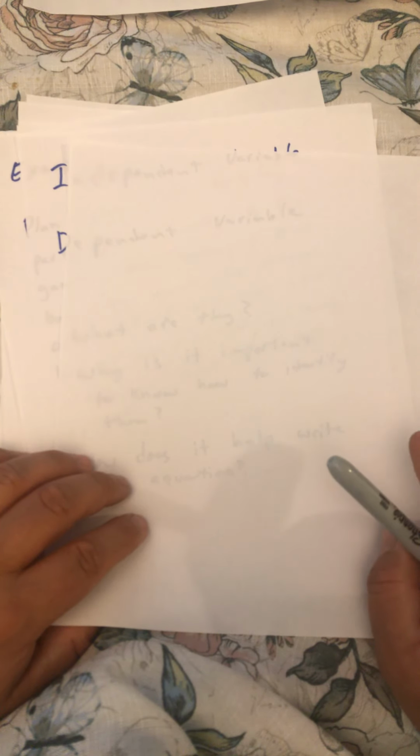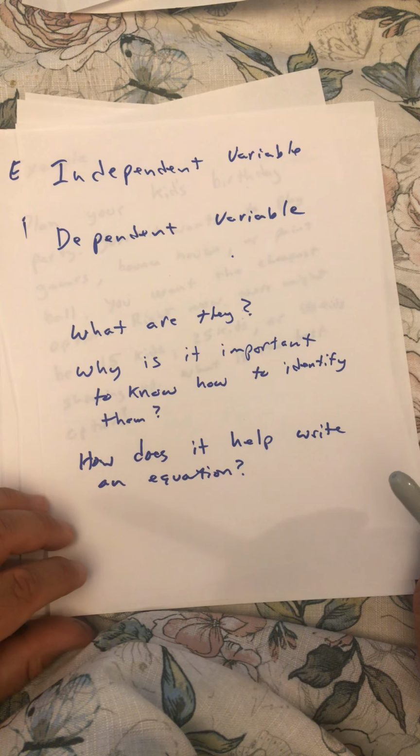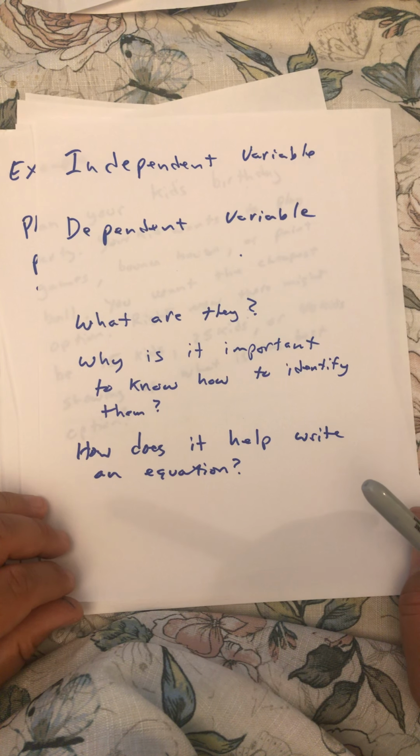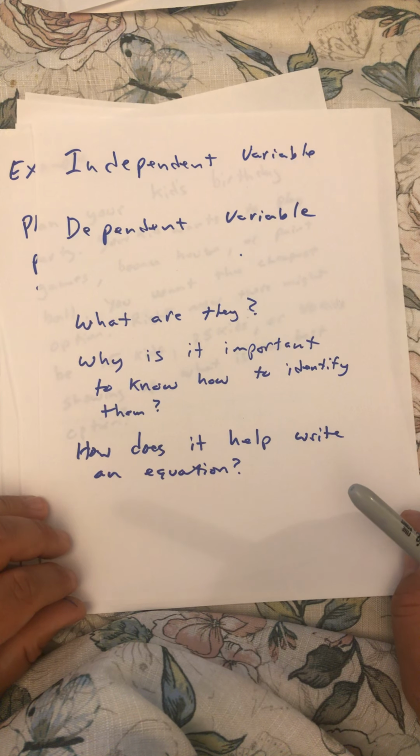So here's our independent variable. Why are they important to know? Well, you have to understand the problem to come up with the equation and understand what you're trying to solve and what you're trying to do. That's why it's important to understand what the independent variable and the dependent variable are. I usually like to do the dependent variable first because sometimes it's easier to understand what the outcome is rather than what is determining it, and it almost comes out naturally.